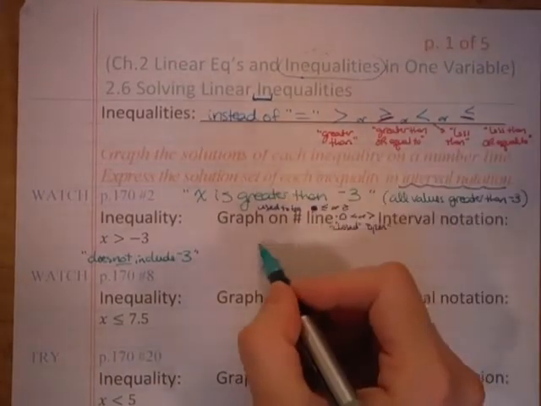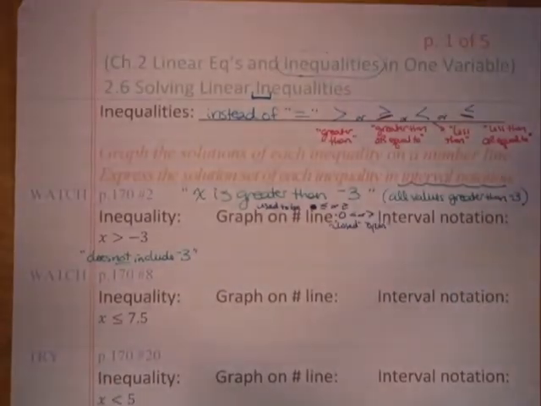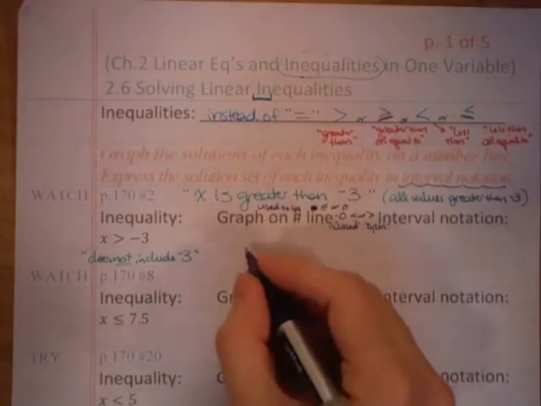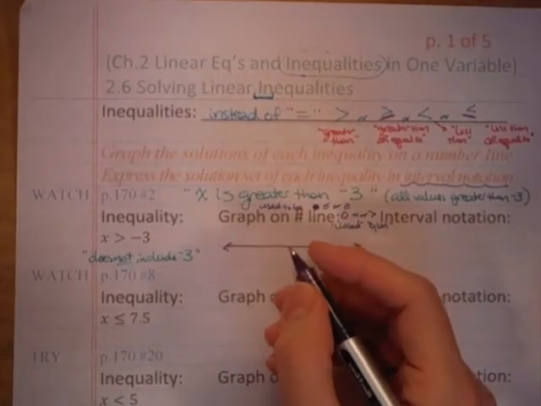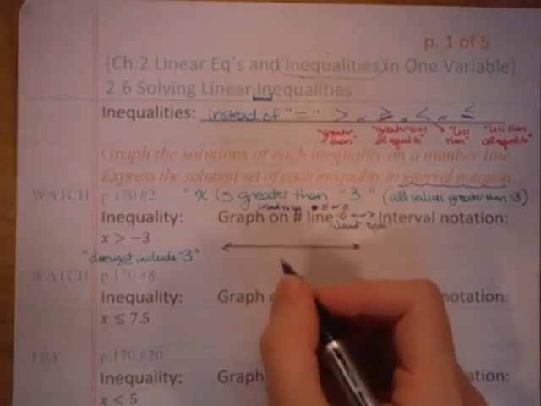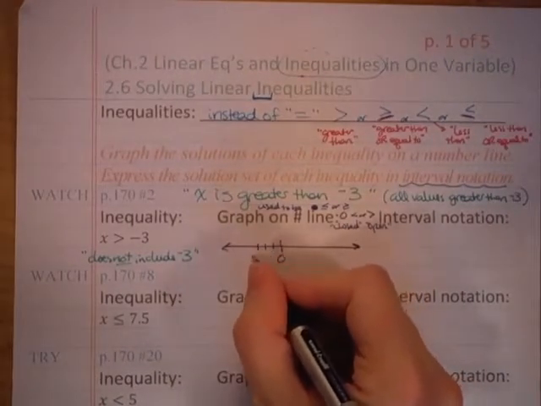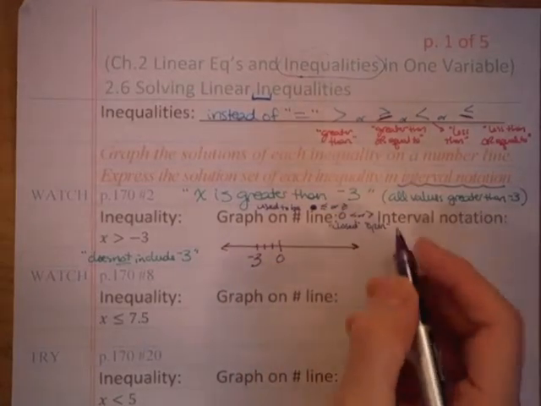And greater than means to the right on the number line as we head to the right from that value. So to graph this on a number line, let me draw this here. Now that I am in the habit of always putting 0 as a reference, just so I can get my bearings here. But -3 would be right here, and we want all values to the right of -3.